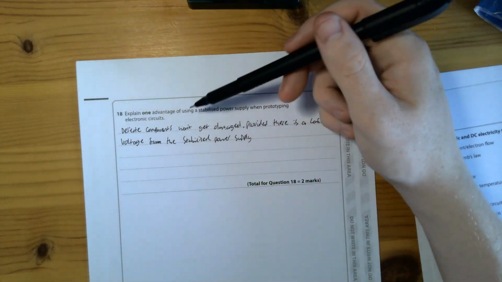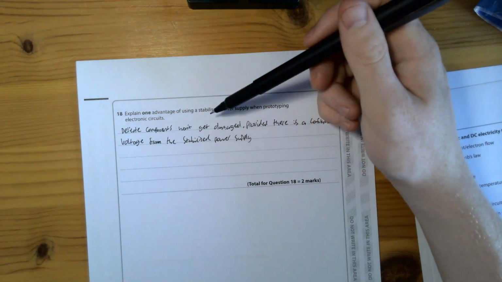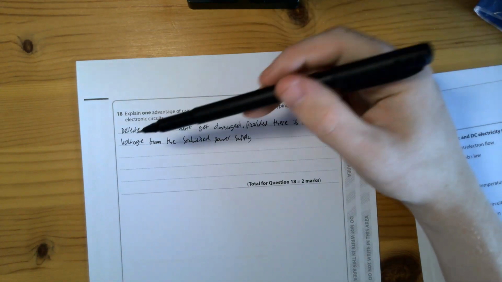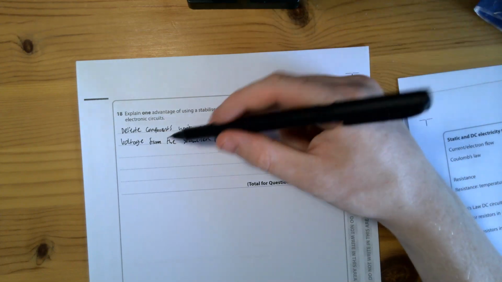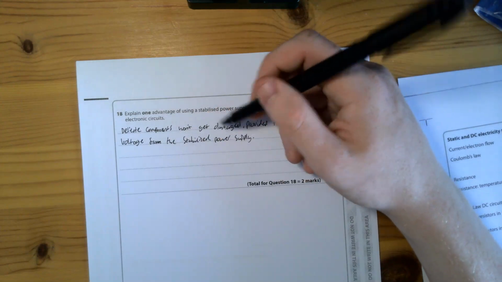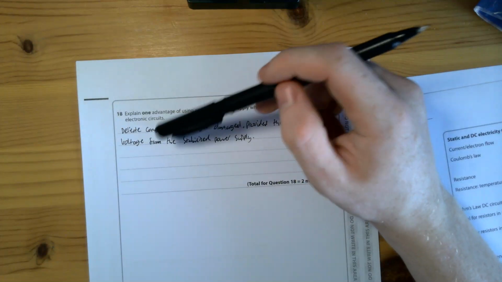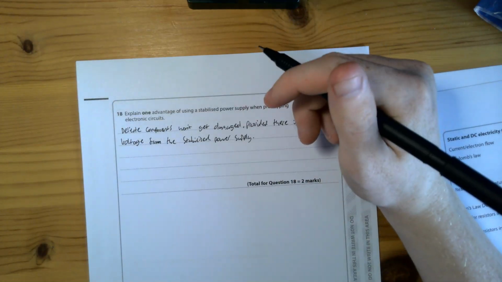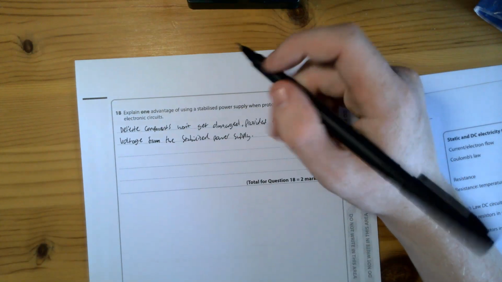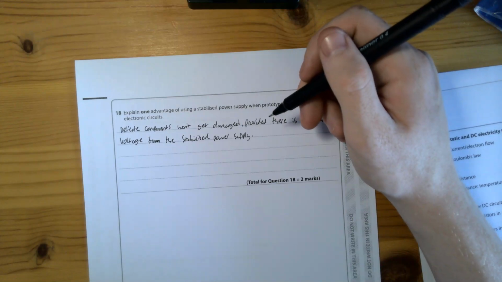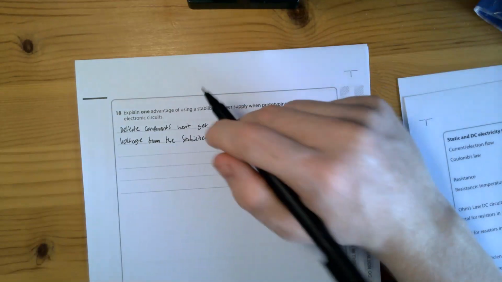Explain one advantage of using a stabilized power supply when prototyping. Delicate components won't get damaged provided there is a constant voltage from the stabilized power supply. So I've stated exactly what's going on. I've relayed it back to the question. Stabilized power supply, you should have a constant voltage and therefore your delicate components won't get damaged, okay? I just wrote that in reverse order, but you could write it in whatever order you want, provided that your sentence does make sense. This should be sufficient for 2 marks, okay?